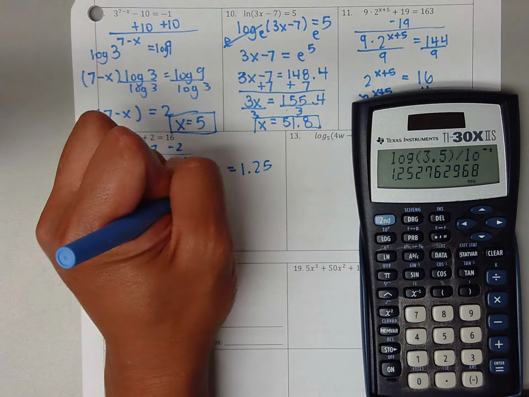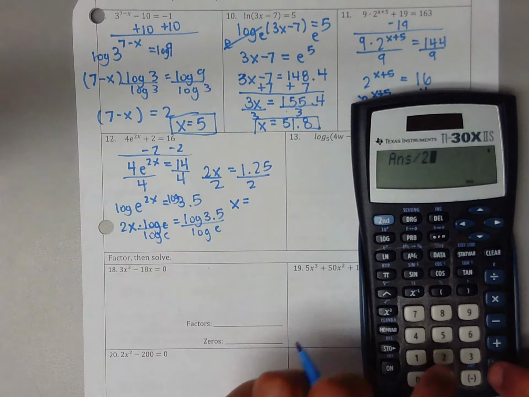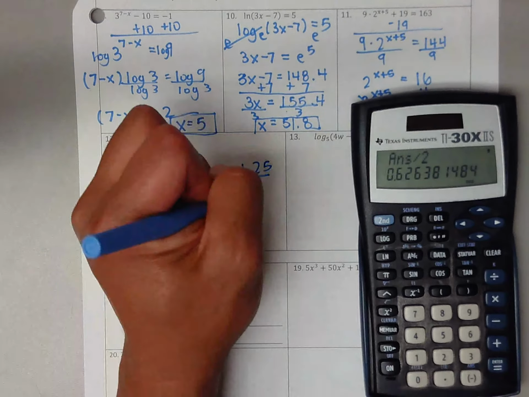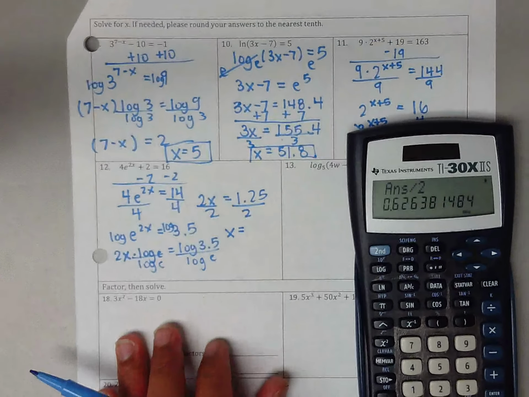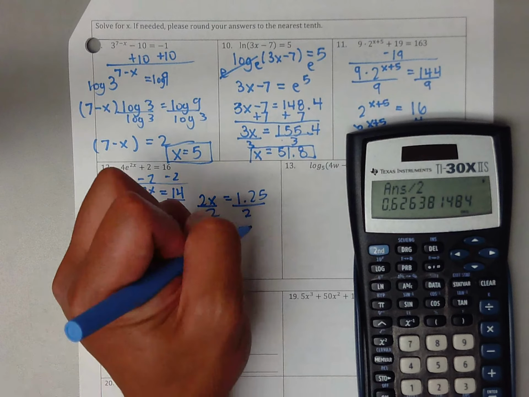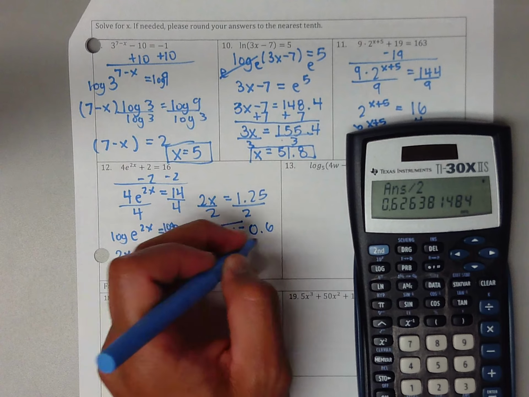Let's divide both sides by 2. We get x is equal to, divide both sides by 2. It says to round to the nearest 10th. Right up there, it says round to the nearest 10th. So we could just say x is equal to 0.6.